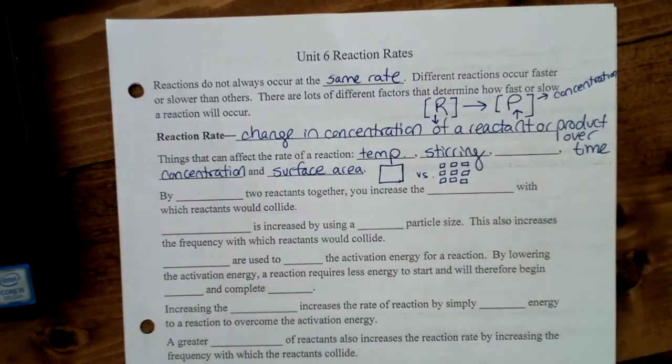Keep in mind, once again, I'm talking about dissolving right now. Reactions are chemical changes, but we're talking about factors that affect the rate at which these things happen, and there's a lot of overlap there.